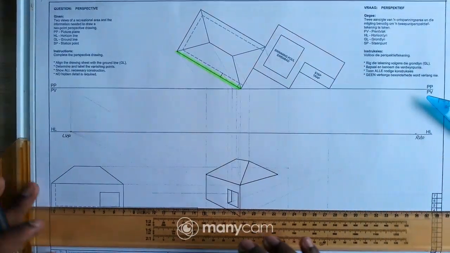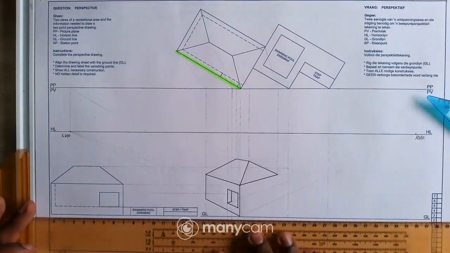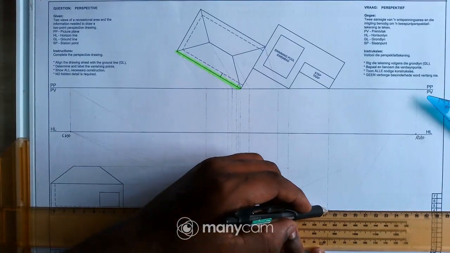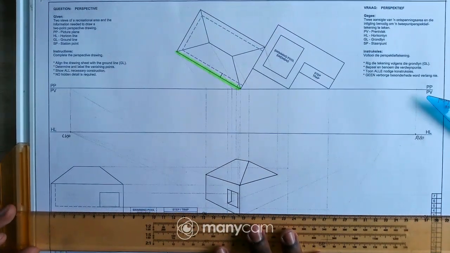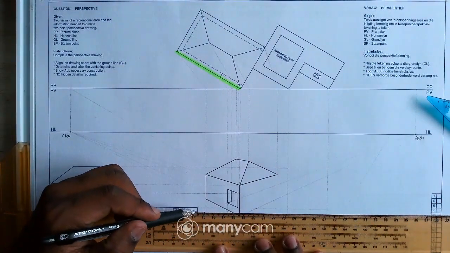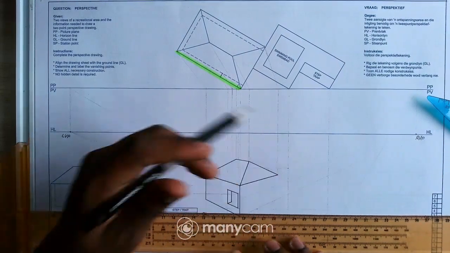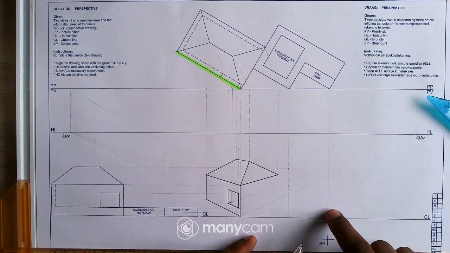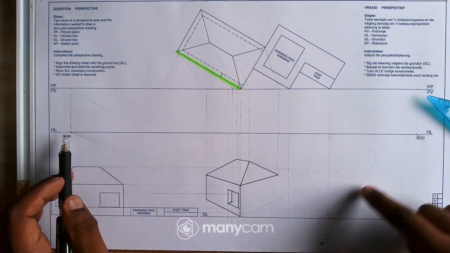To this vertical line there, like that. And this step, the height up to there. So okay, so I have this point and the ground level there. So I have to take these points to the LVP and the RVP.